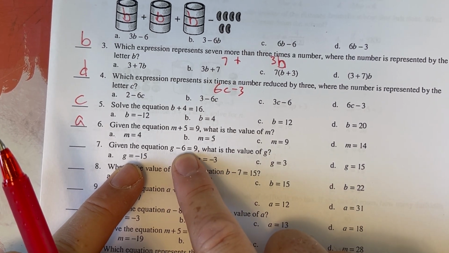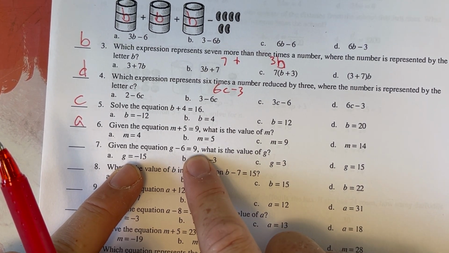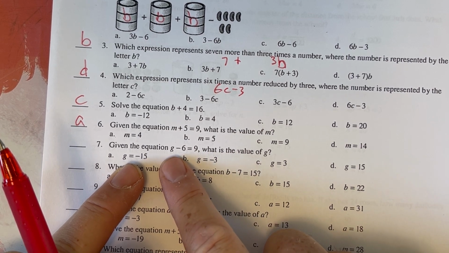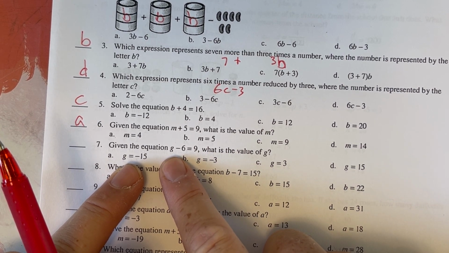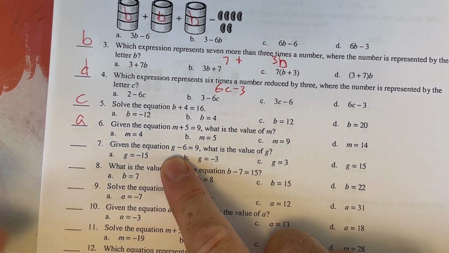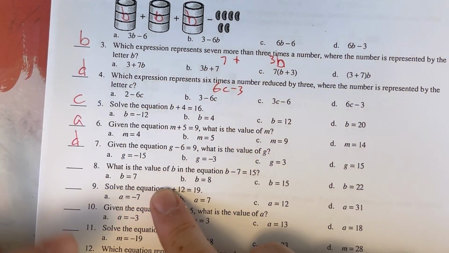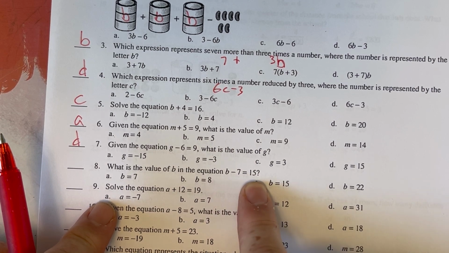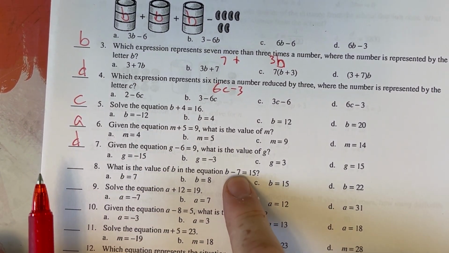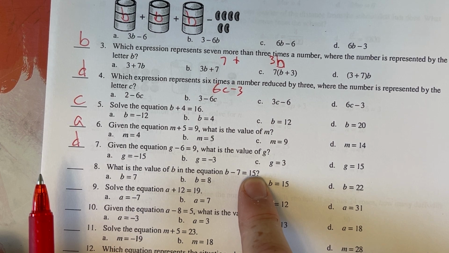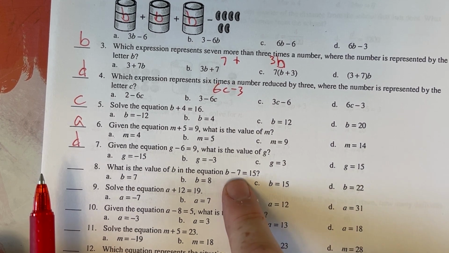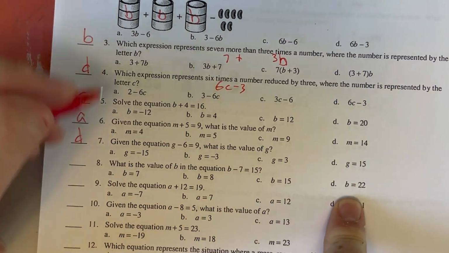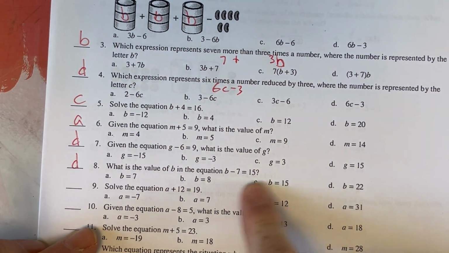Given the equation g subtract 6 equals 9, what's the value of g? So something take away 6 is 9. So that's going to be 15, subtract 6 is 9. So D. What is the value of b in the equation b subtract 7 equals 15? So something take away 7 is 15. So in other words, 15 plus 7 is 22. So 22 subtract 7 is 15.